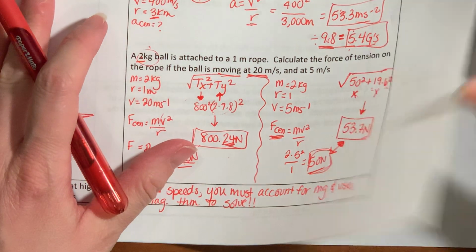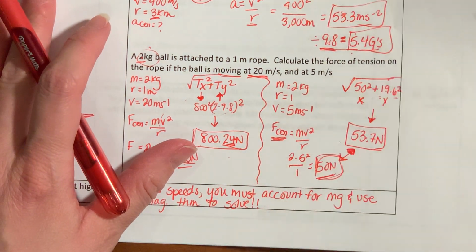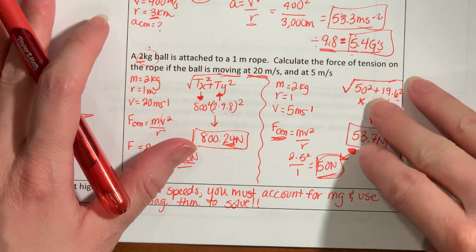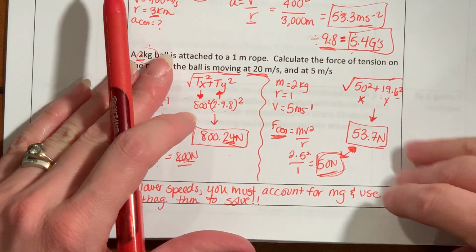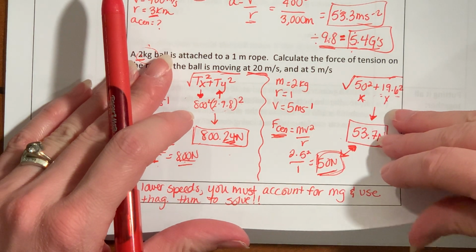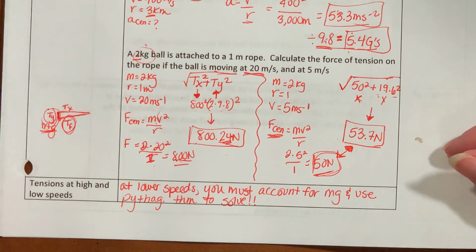So just remember that if you're looking at twirling ropes in a horizontal fashion, if you're doing it slowly, you need to account for gravity, because gravity is going to start tugging down on that. It's going to change the angle. Once it changes that angle, it's going to change that tension. So just be mindful of that as you're working through problems like that.